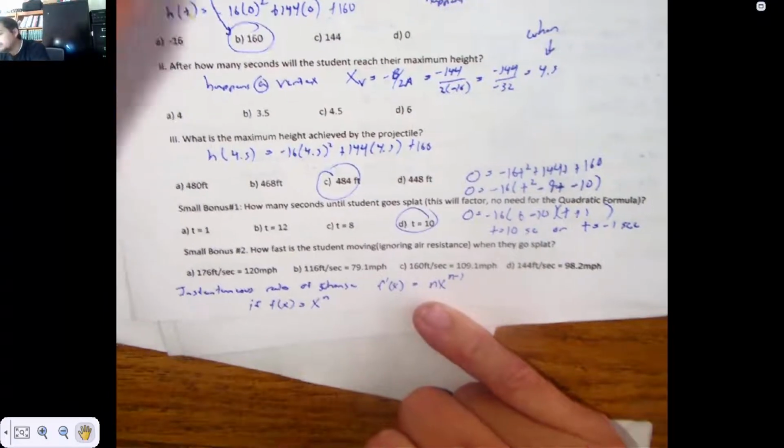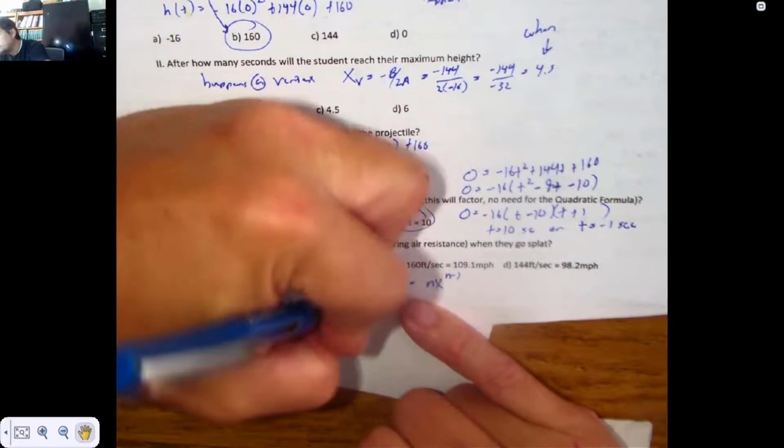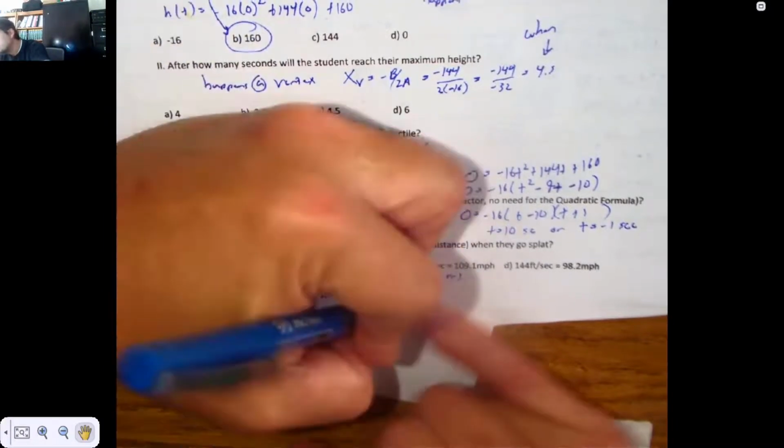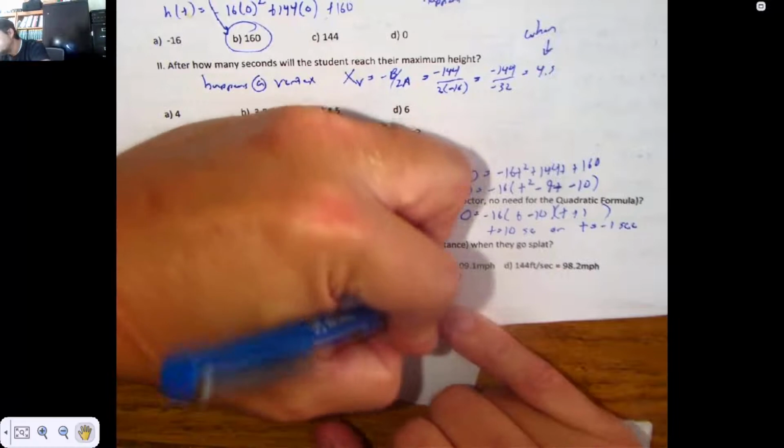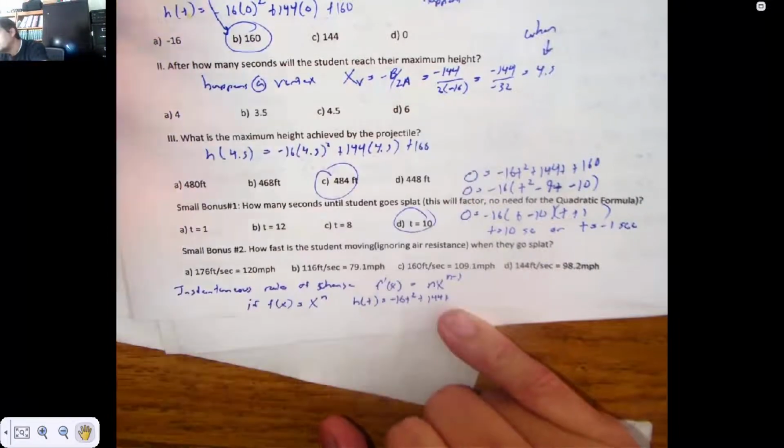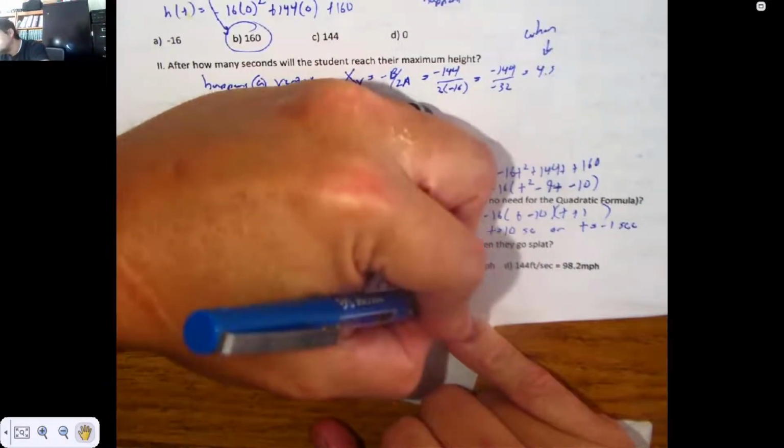So my original function up here was that height as a function of time is negative 16t squared plus 144t plus 160.